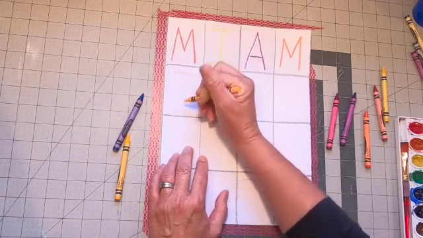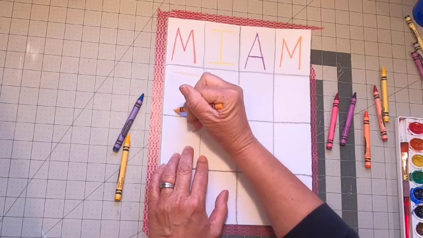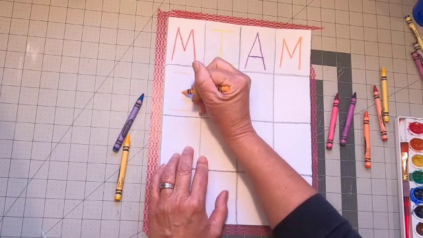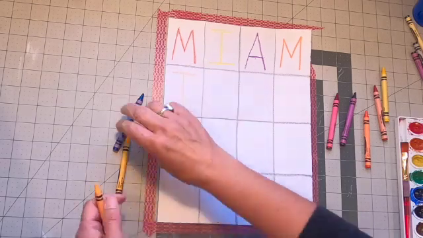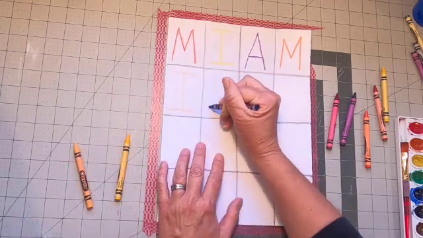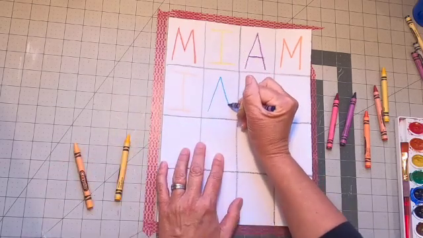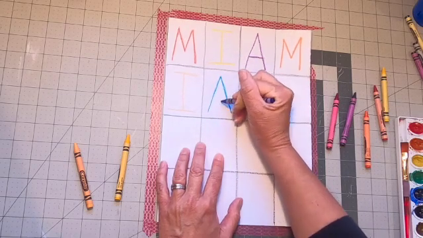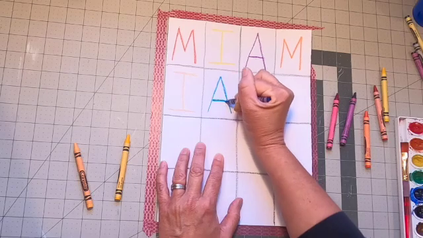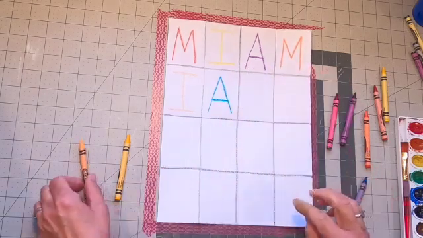And you can see I am not making a pattern with my colors, although I still could if I wanted to. I could do what I've already done and just continue and make that into a pattern. M-I-A. I'm using uppercase letters and they're taking up most of my space.